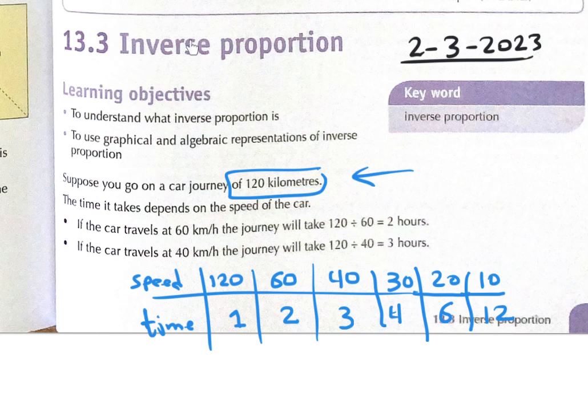So the inverse proportion is a relation between two quantities, where one increases and the other decreases by the same ratio. So if the first quantity is multiplied by 2, the second is divided by 2. Okay? To study the inverse proportion, we can take this example.